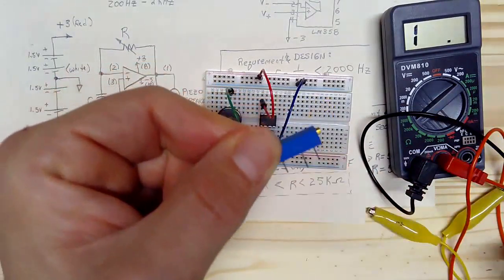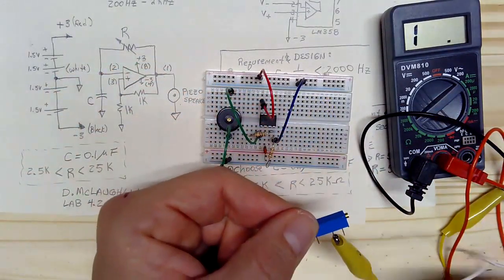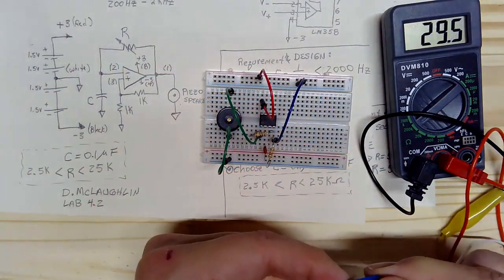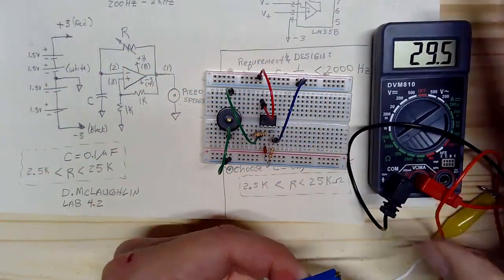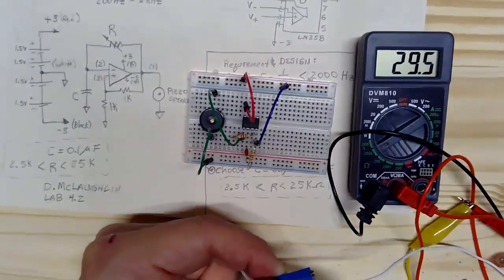I just want to set those up for 25K. Okay, and you can see it's pretty close, because I've already been fooling around with this circuit before cutting this video.